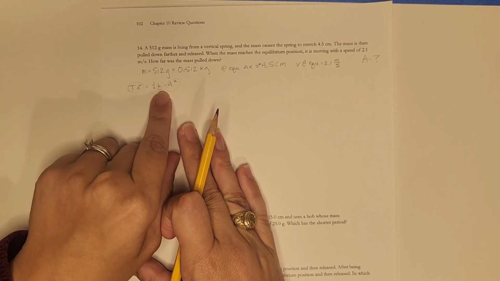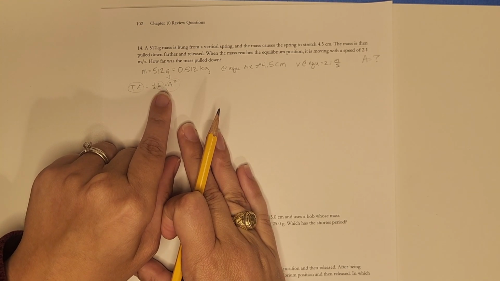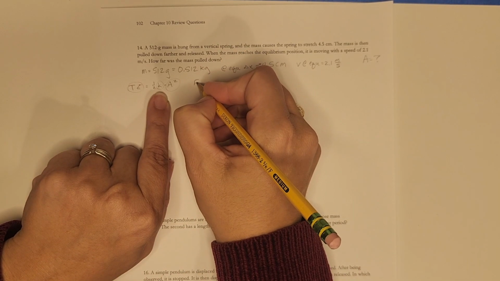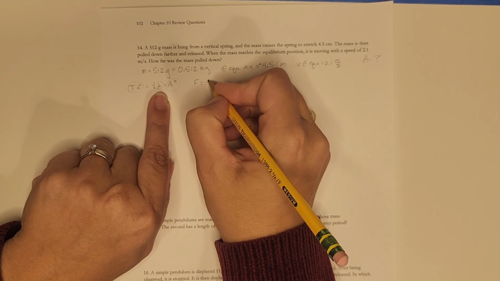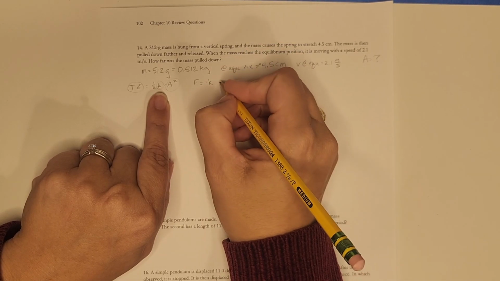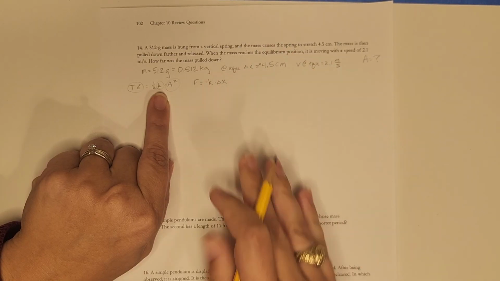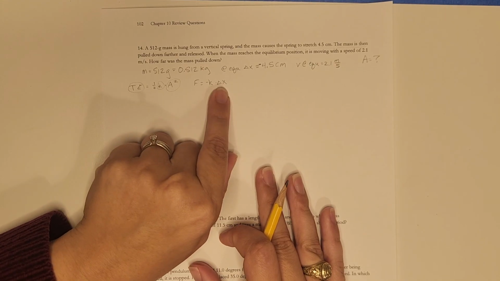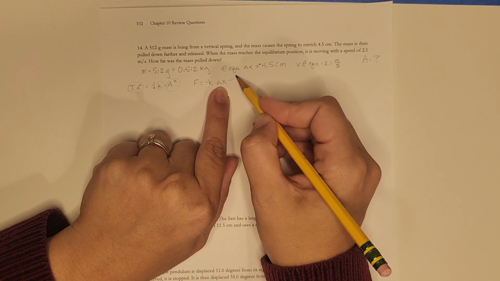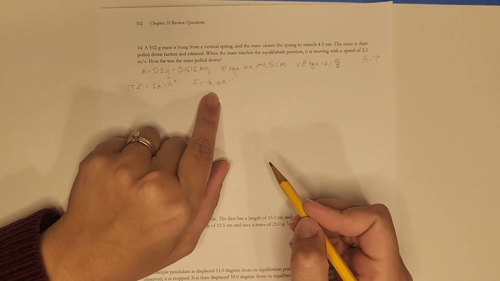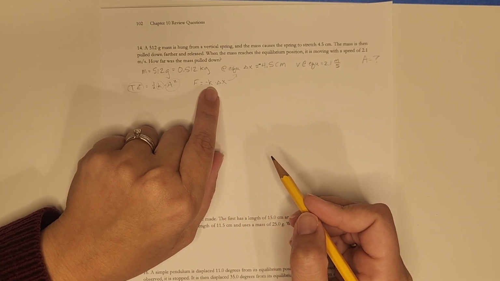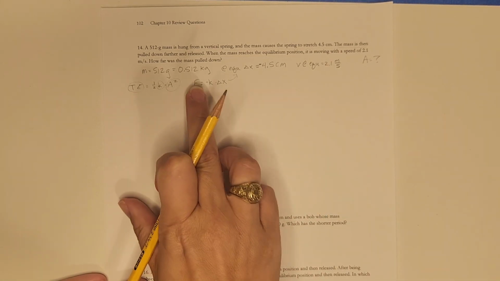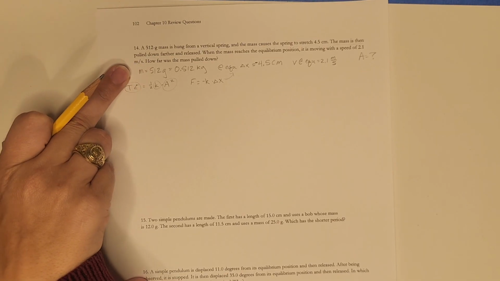But we were given enough information to find k. If you remember our equation 10.3, force equals negative k times delta x. Now, we don't have the force, but we do have the delta x, because this delta x is referring to equilibrium. Our force constant is based off of the equilibrium delta x, and we can get the force based off of the mass.